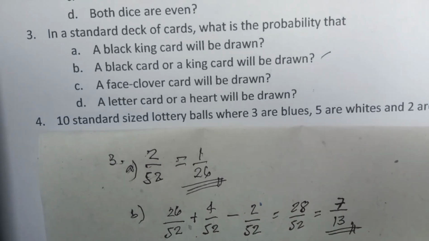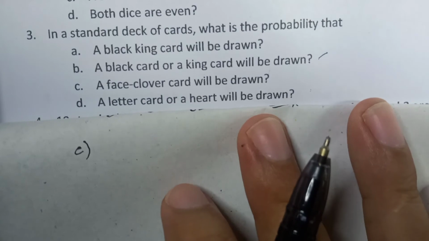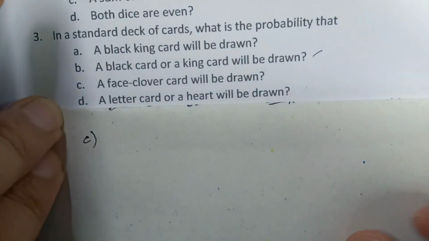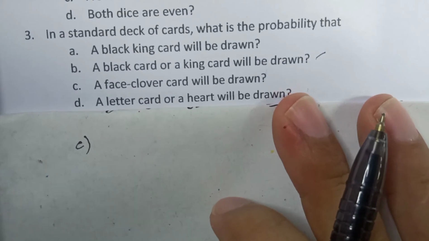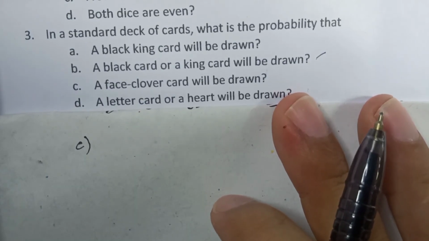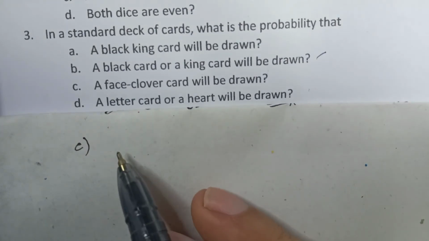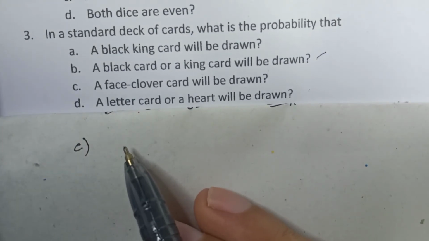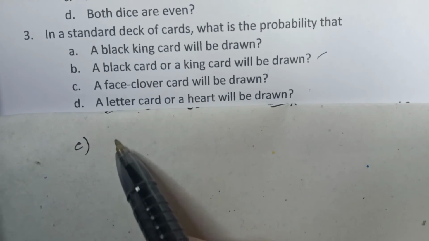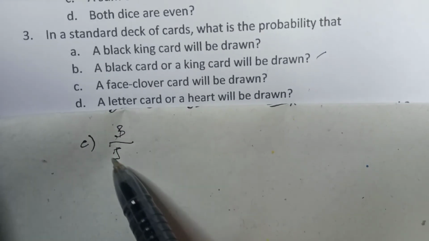Okay, now for letter C, we have a face clover card. A face card is Jack, King, and Queen. So that is 3, and we have 3 clovers. We have Jack of Clover, Queen of Clover, King of Clover. So that is 3. The answer is 3 out of 52.